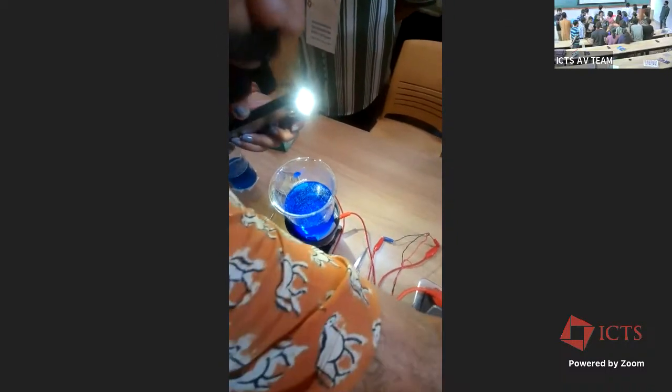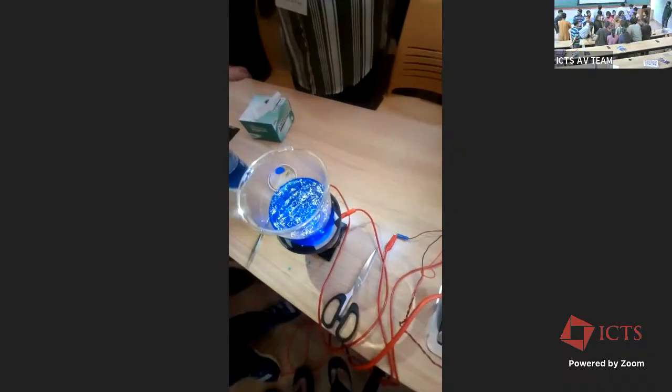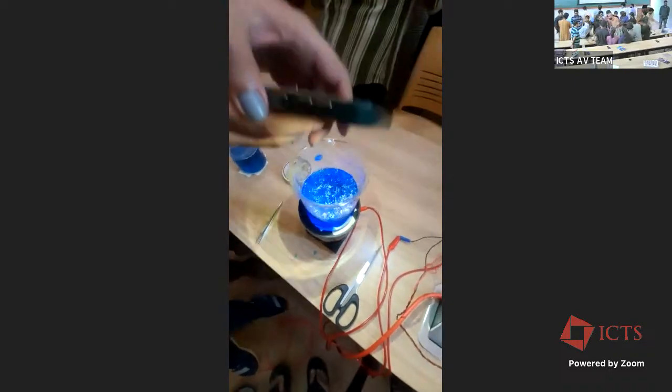What if you put a thin layer of oil or something on top? There will be waves, but no longer the same. The shapes, all of that will be different. Frequency, everything will be different.